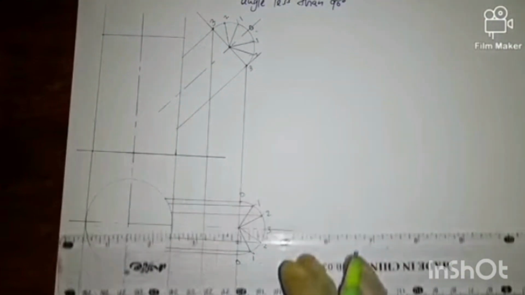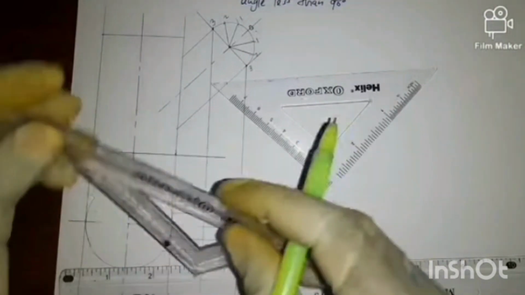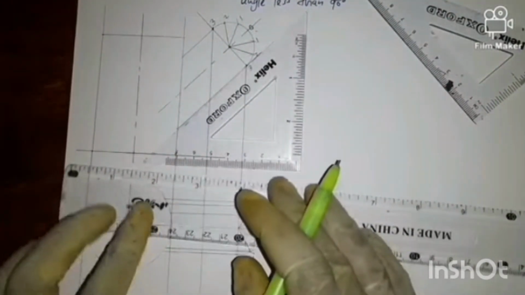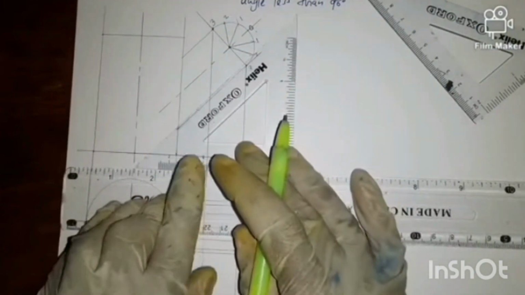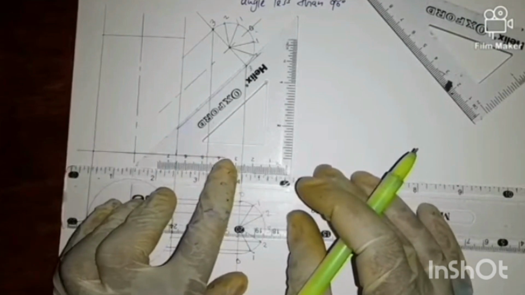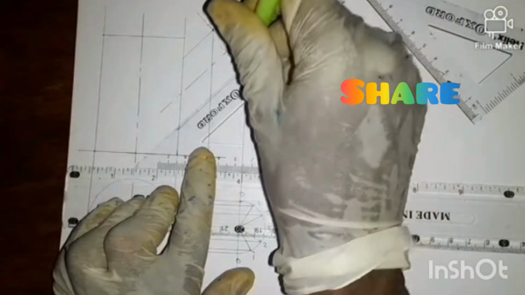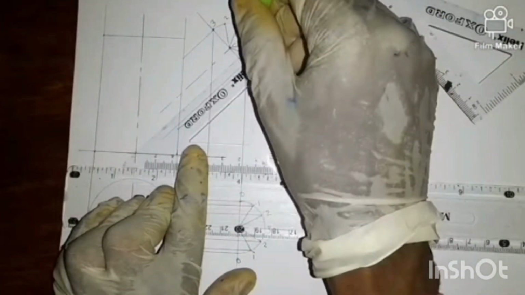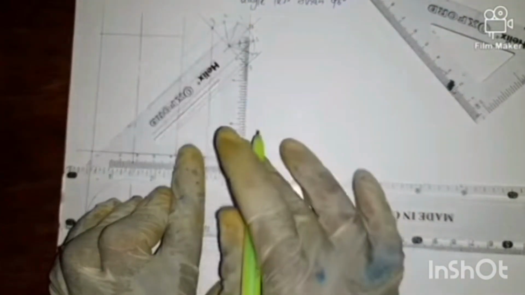They are going to be parallel to this, so we draw the lines. They are 45-degree lines. So starting with the first one, bring that, bring number 2, then bring number 1, then bring number 2.